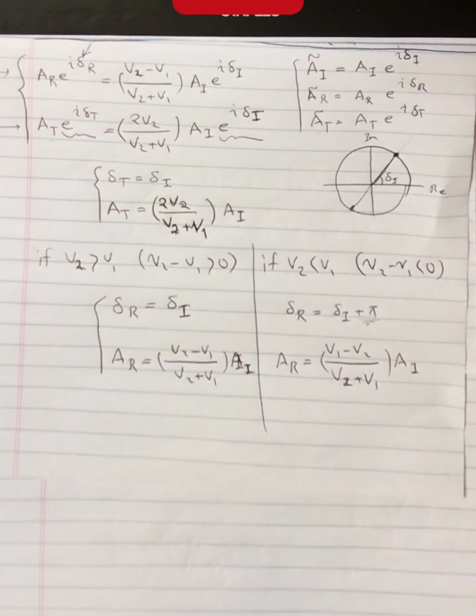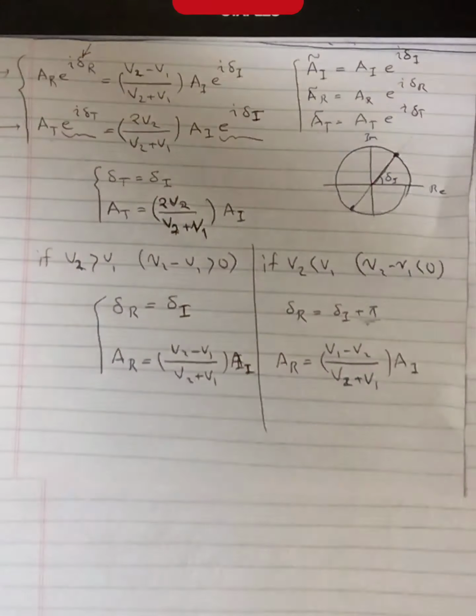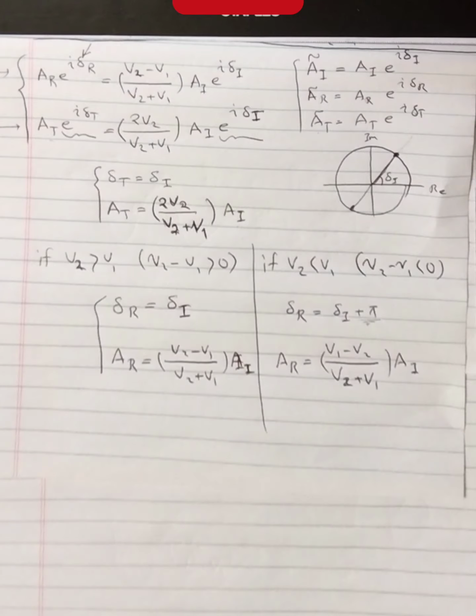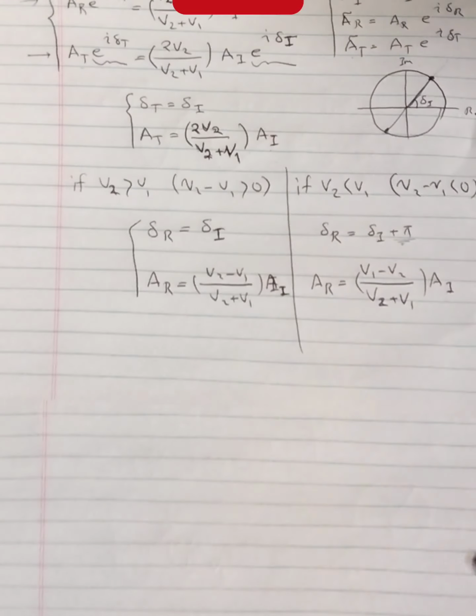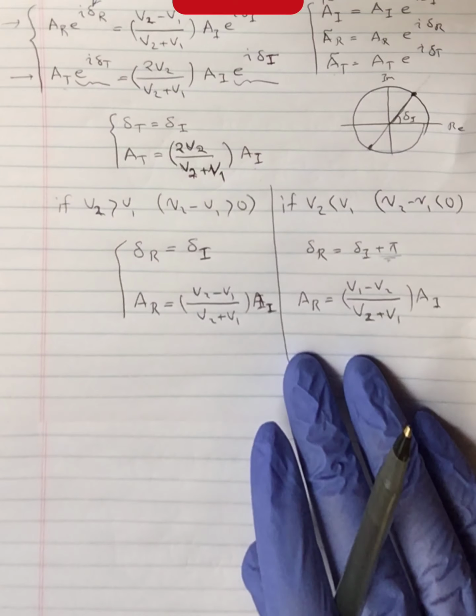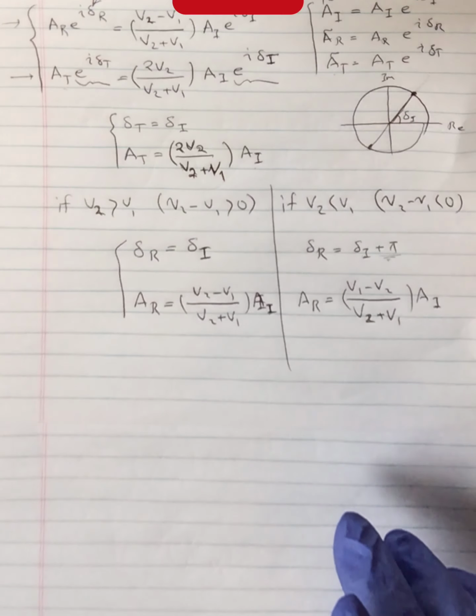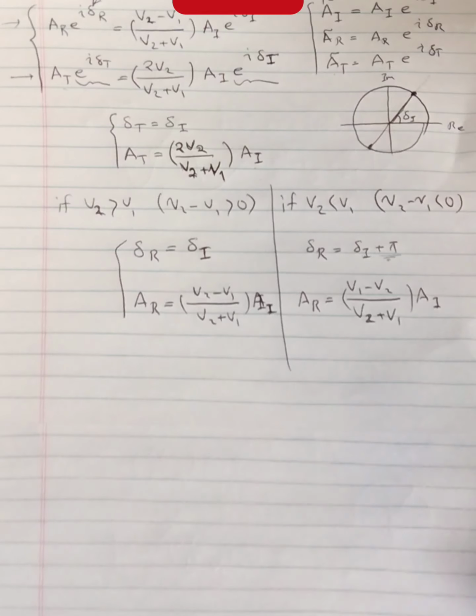Now I want to look at two very special cases, and these are important. The first special case is when the second string is super heavy compared to the first string, and we want to see what we get in terms of the equations we have here, and also in terms of our intuition.